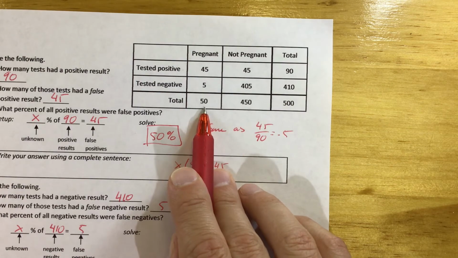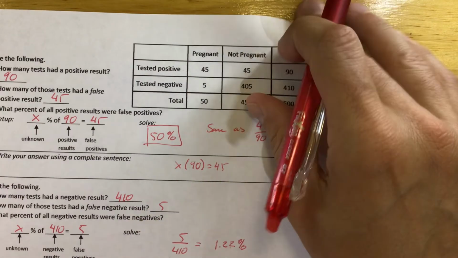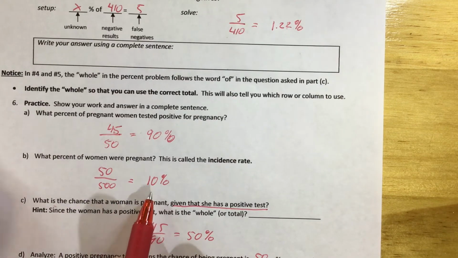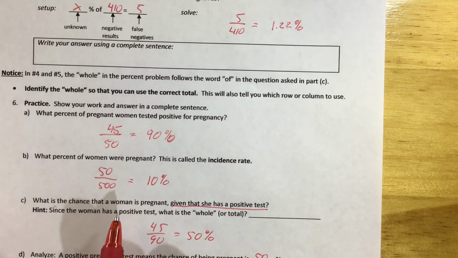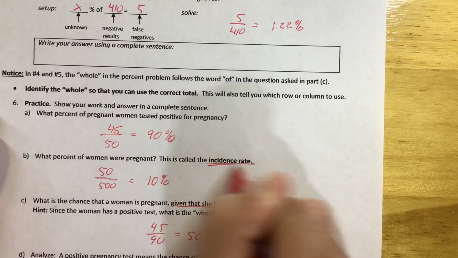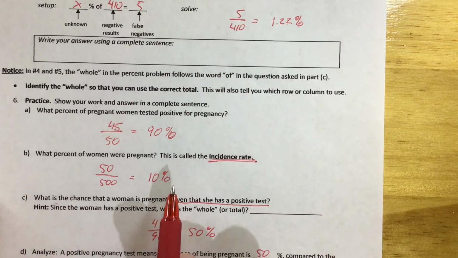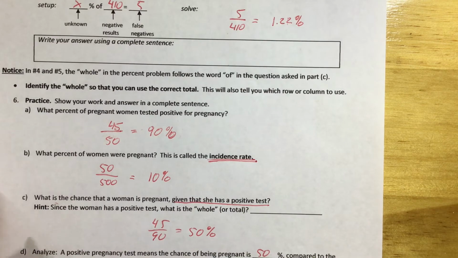Okay, so what percent of the 500 were pregnant? Well, there's 50 of them, so 50 out of 500 is going to give you 10%. I did mention that earlier. This is called the incidence rate. That is what the reality is, what the truth is, regardless of how those tests are coming back. So only 10% are actually pregnant.